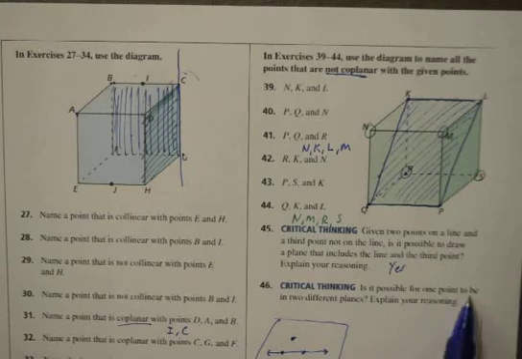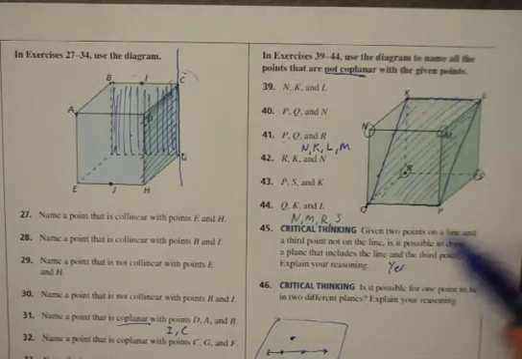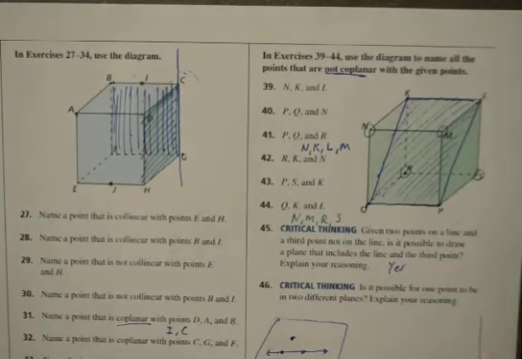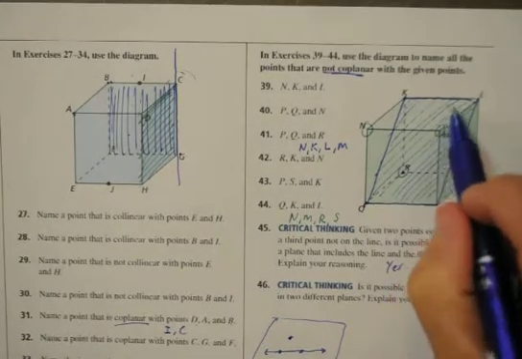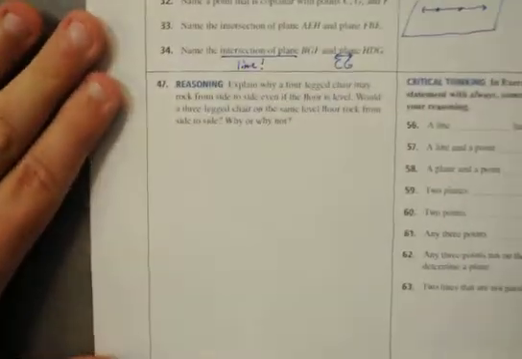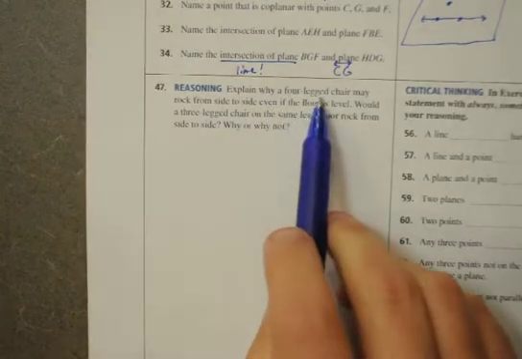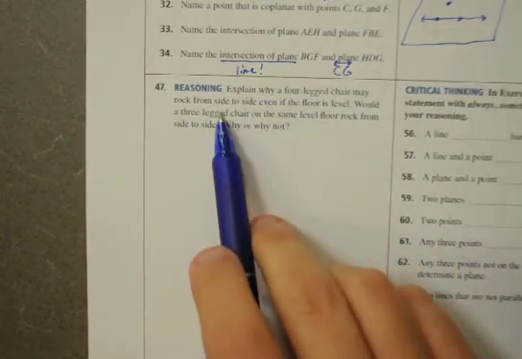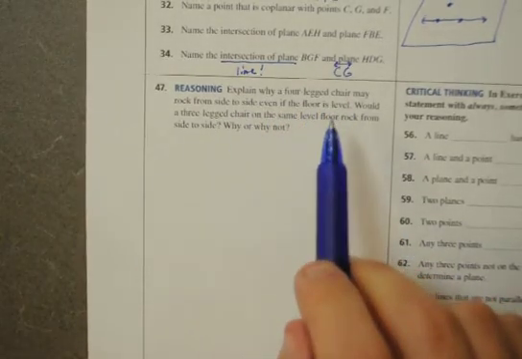Is it possible for 1 point to be in 2 different planes? Well, look at the diagram up here to help you. M is on the top plane, on the front plane, and in the side plane. So think about that. Next, explain why a 4-legged chair may rock from side to side even if the floor is level.